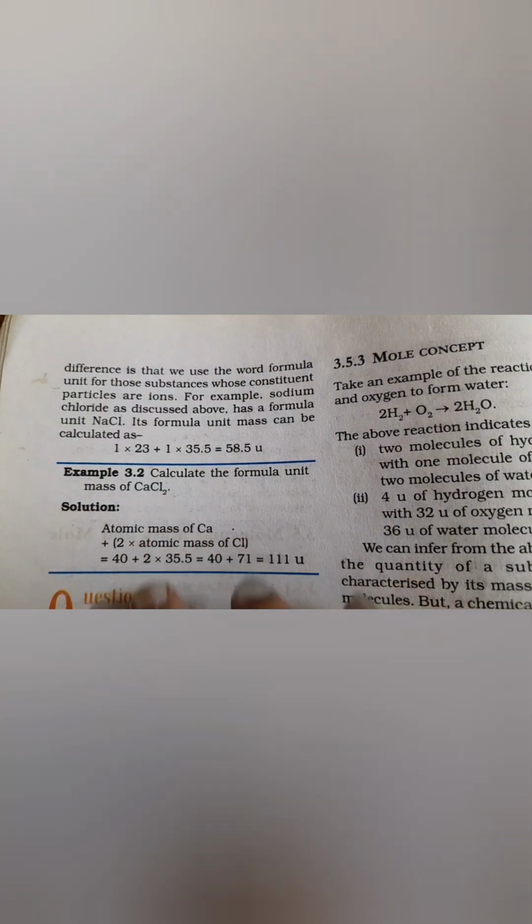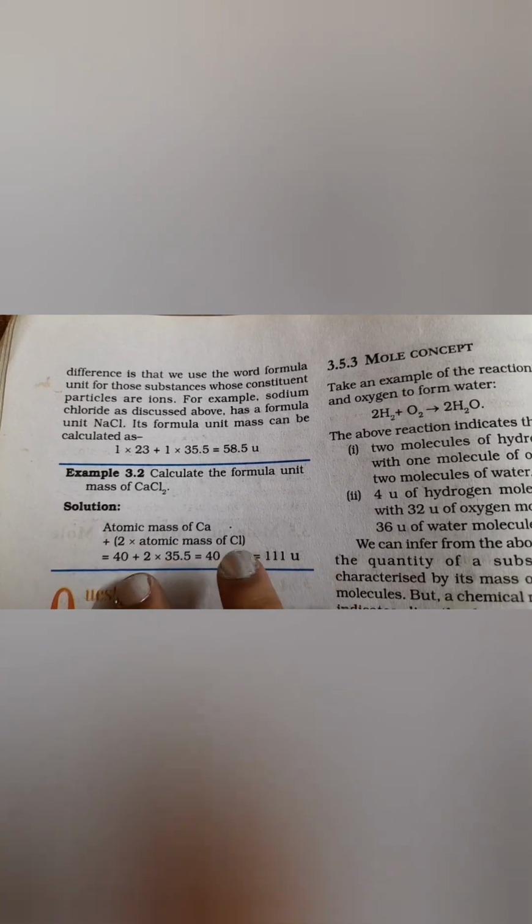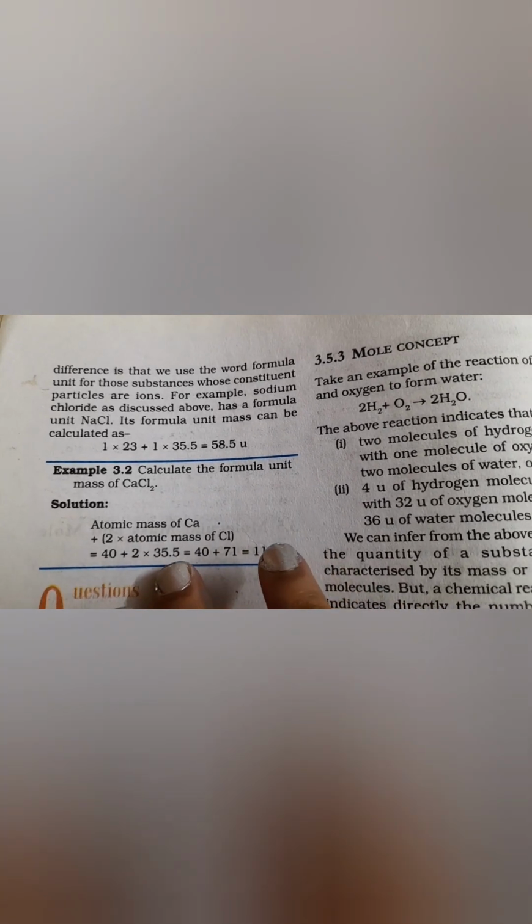Now find out the formula unit mass of calcium chloride. The mass of calcium is 40. For 1 chlorine it is 35.5, so for 2 chlorine atoms it is 2 into 35.5. So 40 plus 71, that is 35.5 into 2 is 71, you get 111 units.